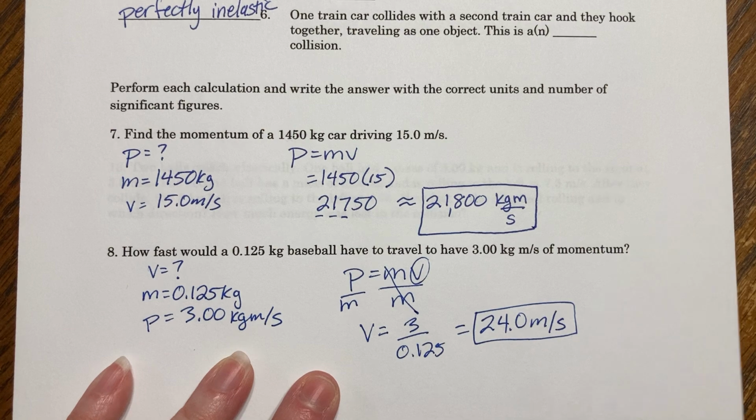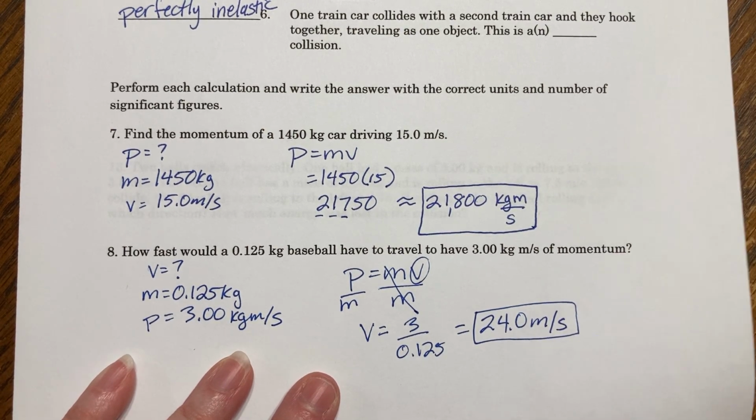Okay, so that's that one. Let's go to the second page. Sorry, I realized the camera's a little shaky today for some reason.